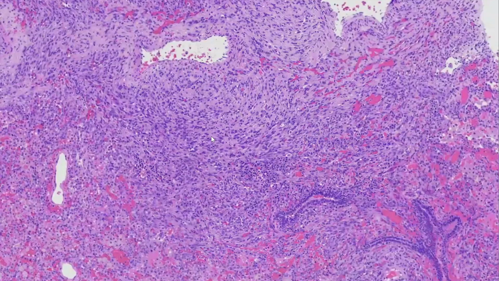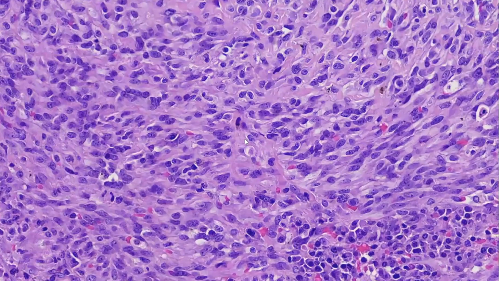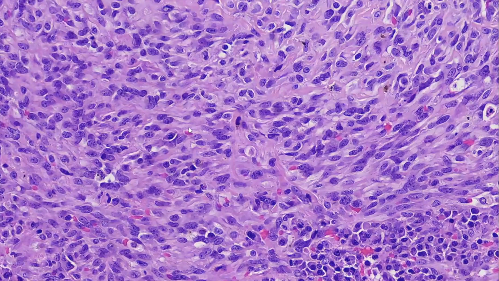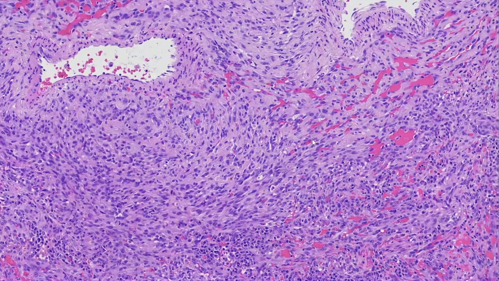And then when we go down to higher power, we can see that it's a spindle cell proliferation. And it's the proliferation of these relatively bland cells. We do note that there's relatively prominent ectatic vasculature associated with this lesion, as well as we see that some of the cells actually have intracytoplasmic lumina, as well as a number of extravasated red blood cells throughout. And so this should clue into your mind that this could be a vascular lesion.